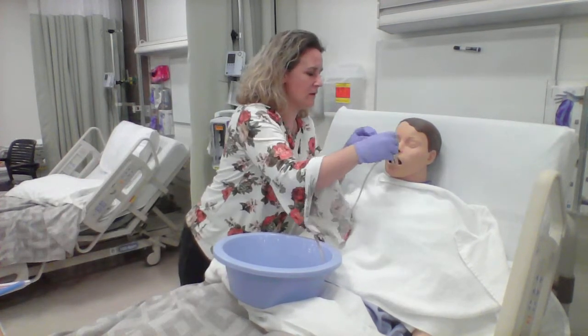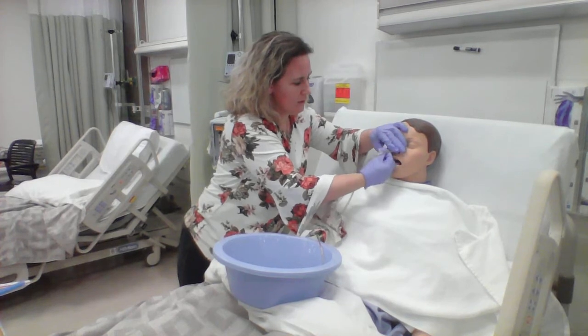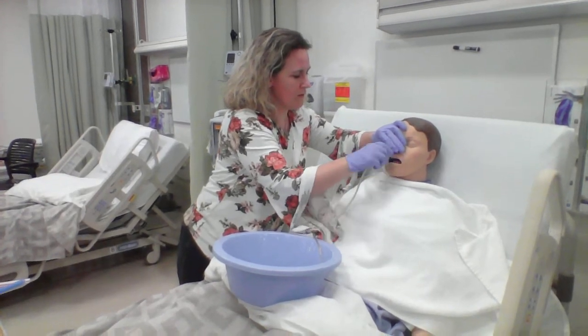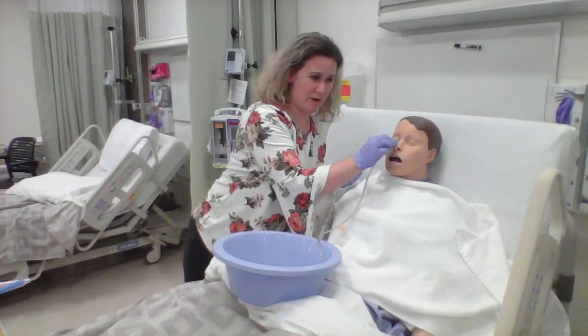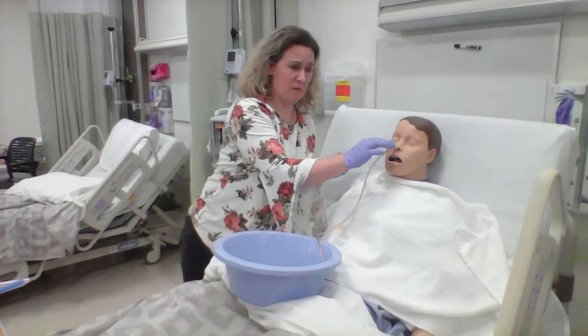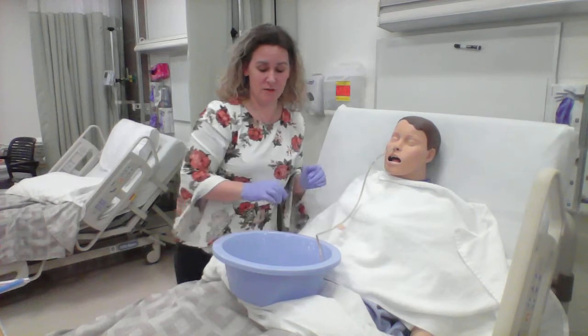So quickly, as I walk in, I'm going to make sure your bed is locked. Bed is in the lowest position. And so it's temporarily secured. At this point, we're going to mark it with a pen to make sure it doesn't slide out.